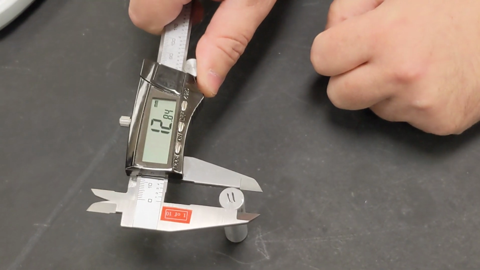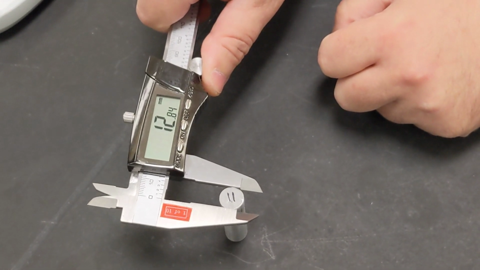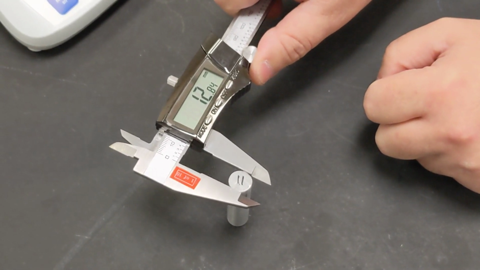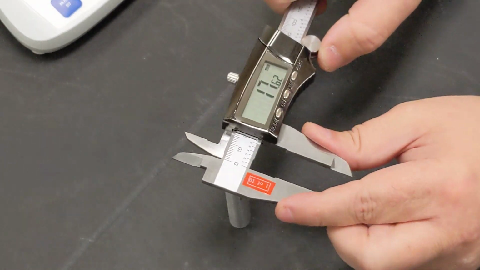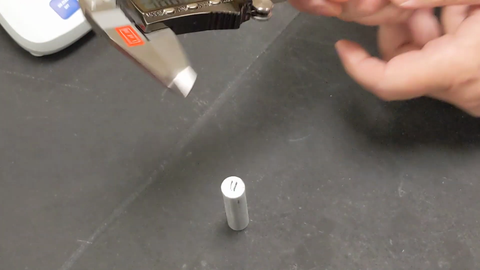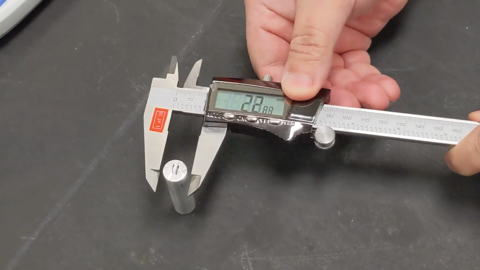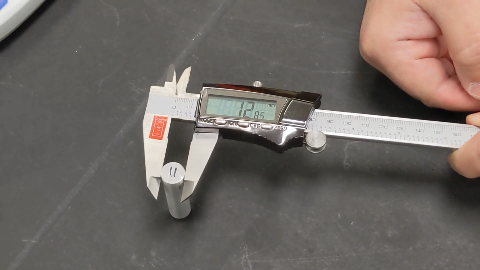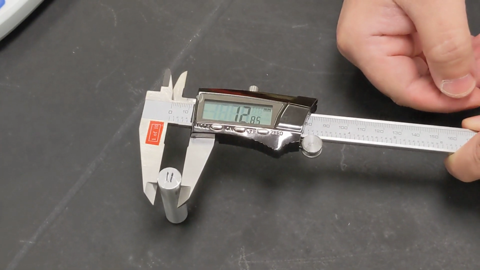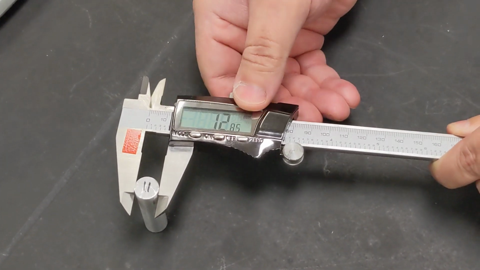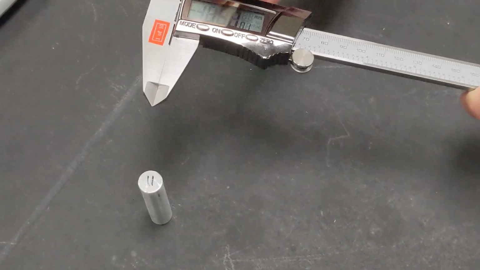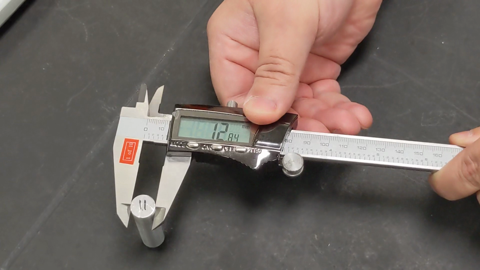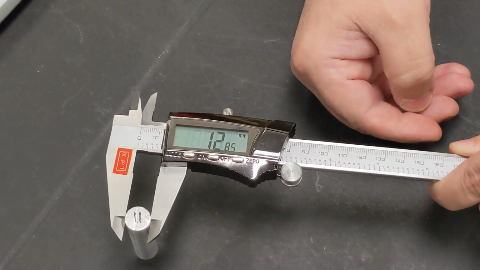Now you can read this. Okay. I'm going to repeat another measurement. I'm going to zero that and then measure one more time. You can read this. Okay, let's do it a third time here. Let's close this, zero that, and then open, close. Now you can read the diameter here.